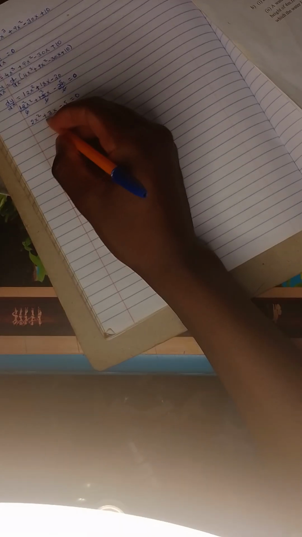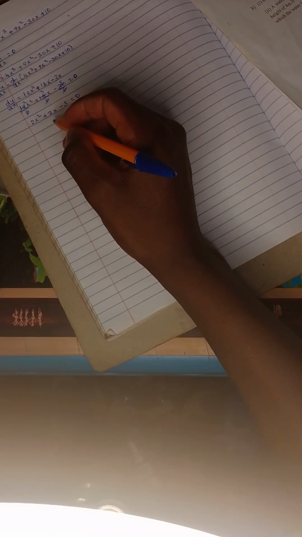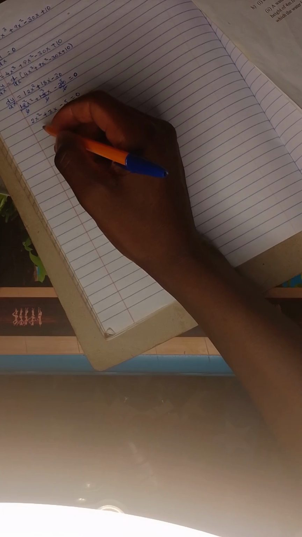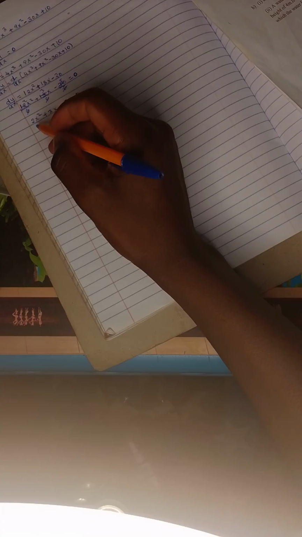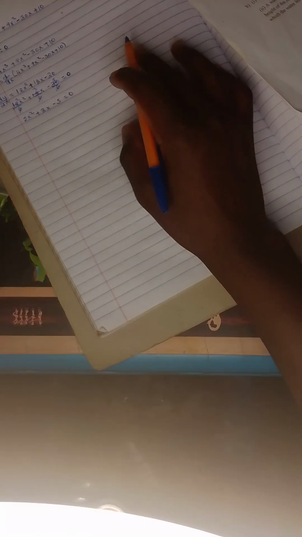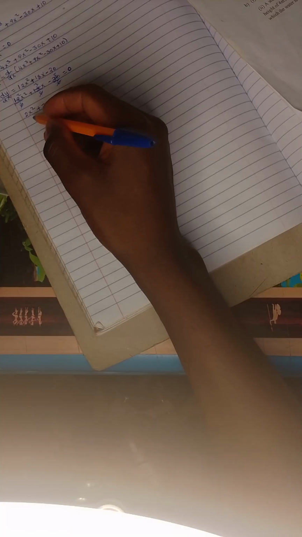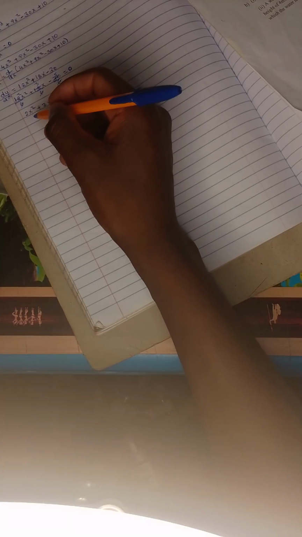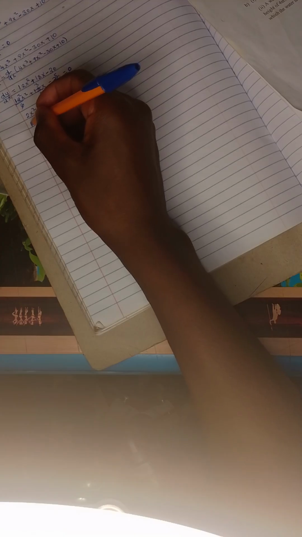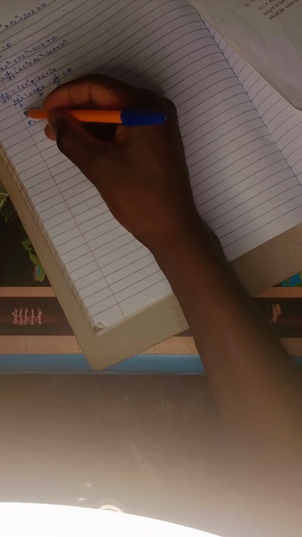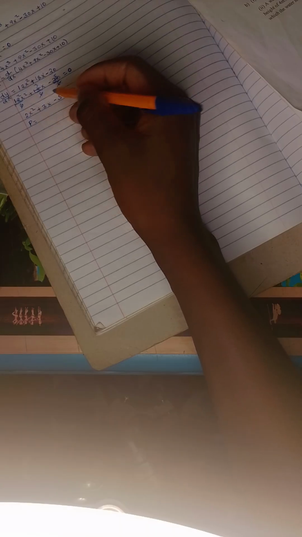So this is a quadratic equation. We can solve any quadratic equation using three methods, that is the quadratic formula method, completing the square method, and factorization. For me, let me use the factorization method. In factorization, first we need to find the product, which is the multiplication of a times c.